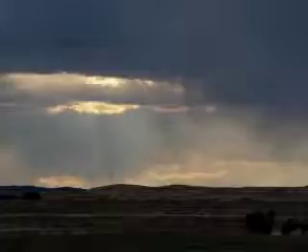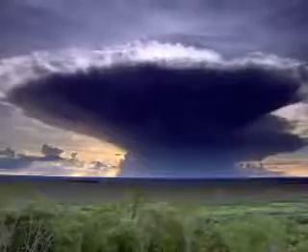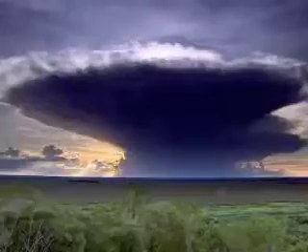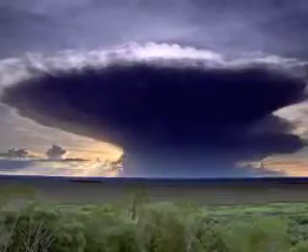Others are lifted by powerful air currents high into the cold upper regions, where they freeze into tiny crystals of ice. As the cloud hits the base of the stratosphere, it spreads out sideways to form the anvil shape typical of thunderclouds.